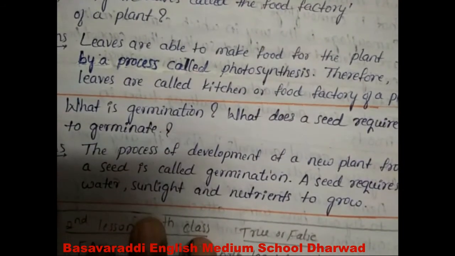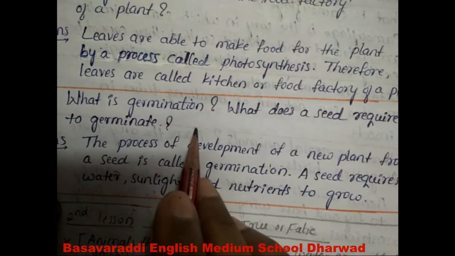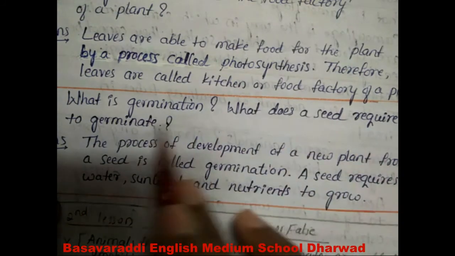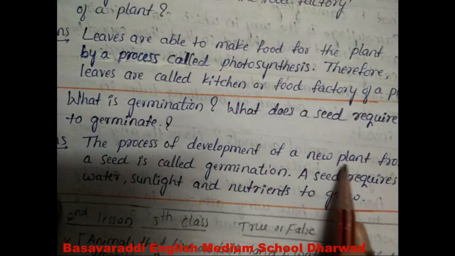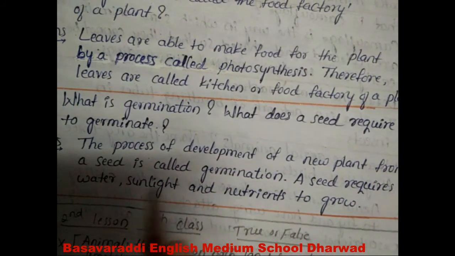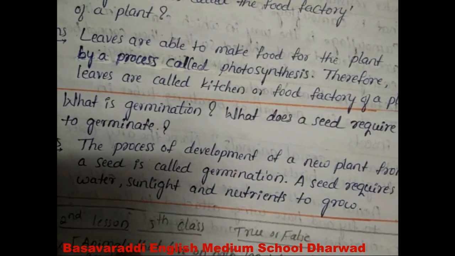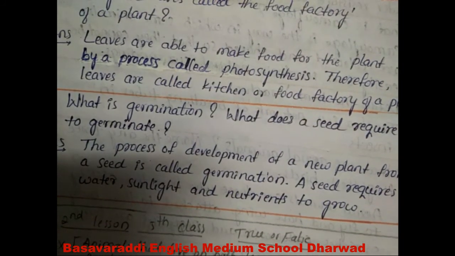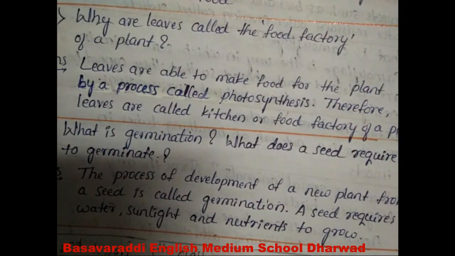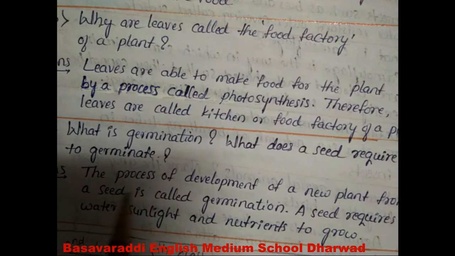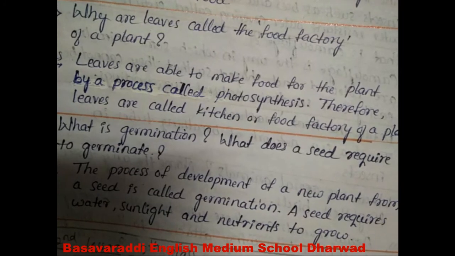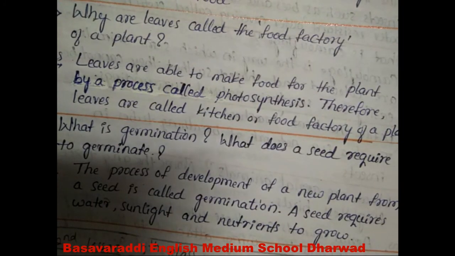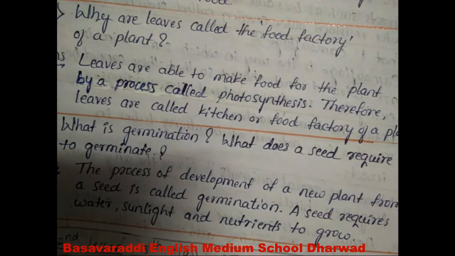The last question, that is the fourth one. What is germination? What does a seed require to germinate? The answer: the process of development of a new plant from a seed is called germination. A seed requires water, sunlight and nutrients to grow. Okay, this is the exercise part of the third lesson.